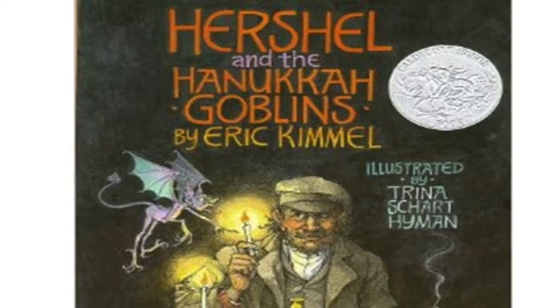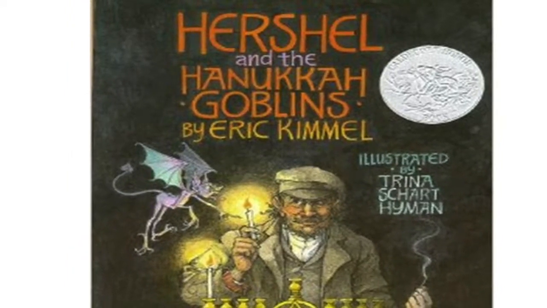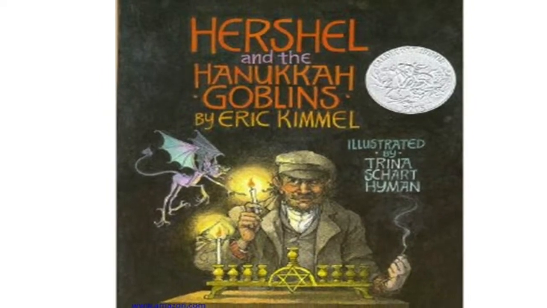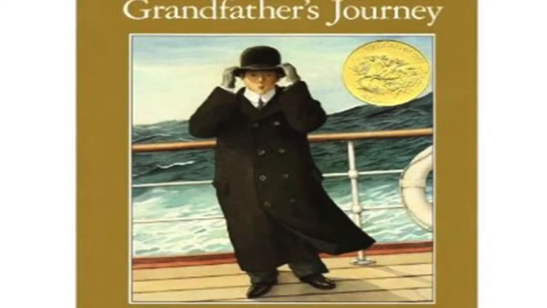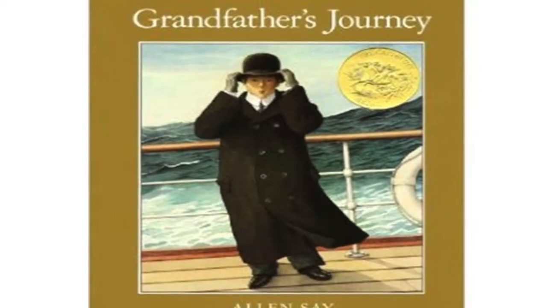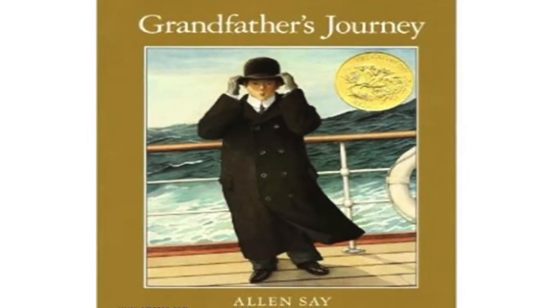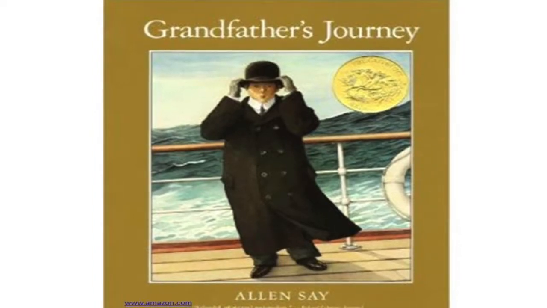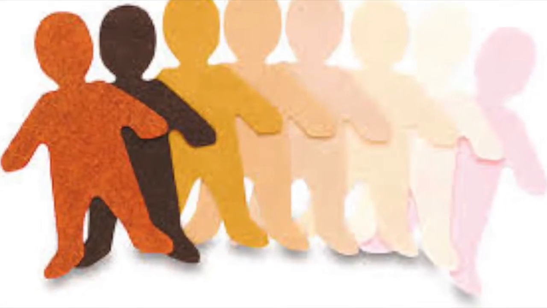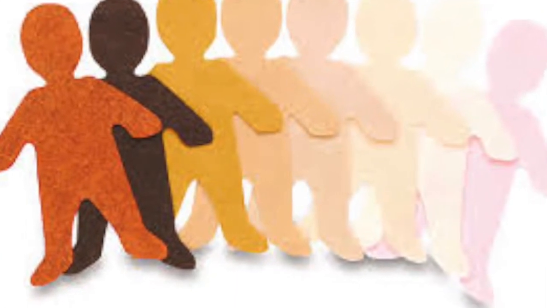The Jewish culture can be touched by Herschel and the Hanukkah Goblins by Eric Kimmel. This author weaves another amusing modern folktale about Hanukkah. Finally, for Asian Americans, Grandfather's Journey by Allen Say is a simple but beautifully written and illustrated book depicting the force of our roots as we are drawn home. These are all great resources for a teacher to use to incorporate a variety of cultures.